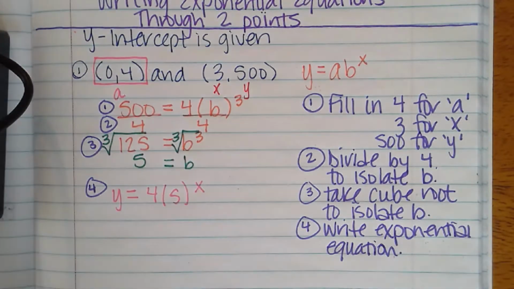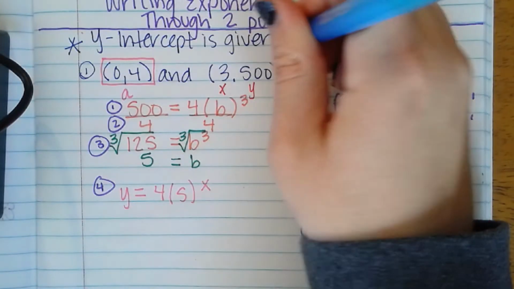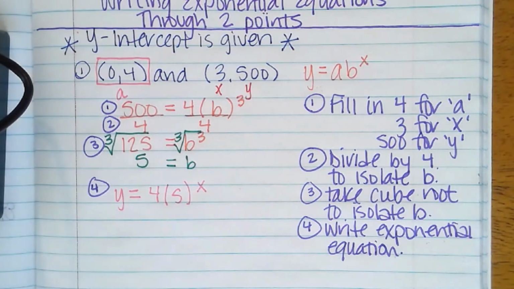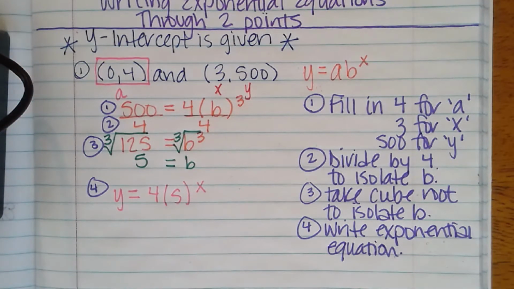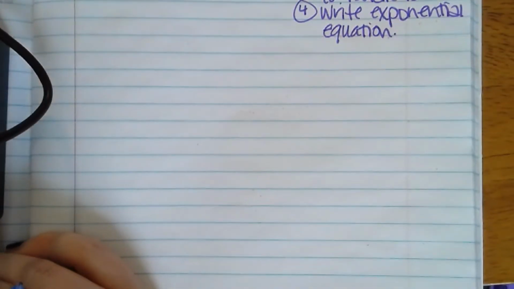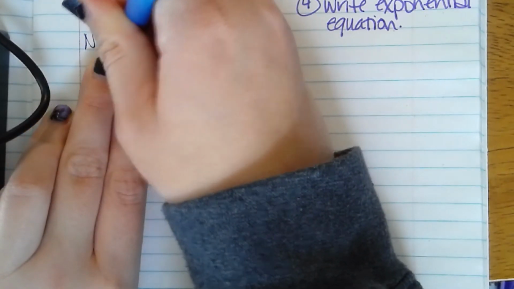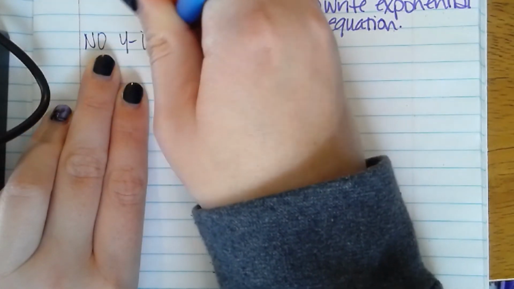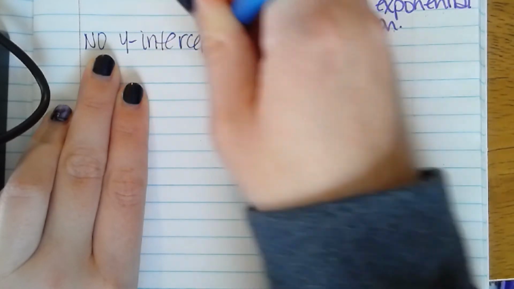Okay, so this top one I want you guys to put a star by. This is only going to work if we know that y-intercept value or that a value. So the next one that we're going to do is going to be a process that's going to work always. So if you're going to remember one of the two methods here, I would recommend working with the second one. It will work regardless of having the y-intercept or not. So for our second example here, we are going to just label this with no y-intercept given.